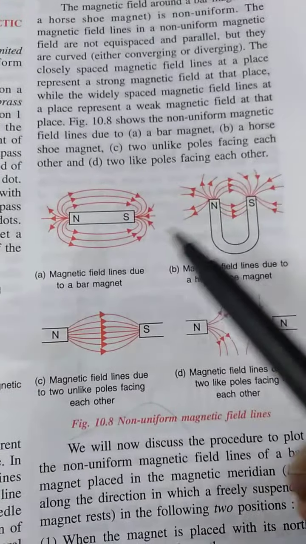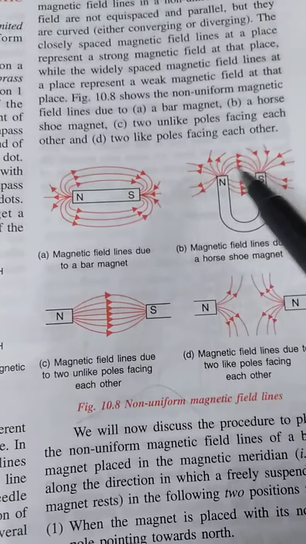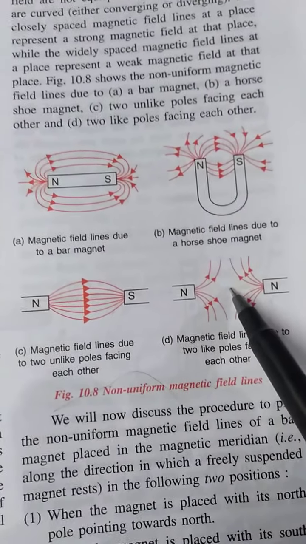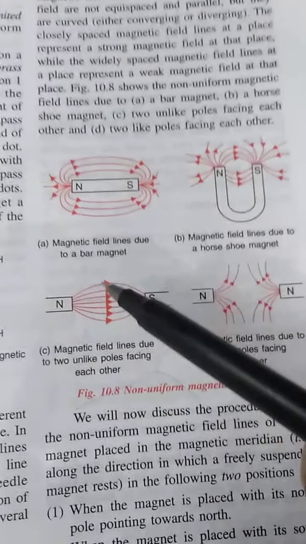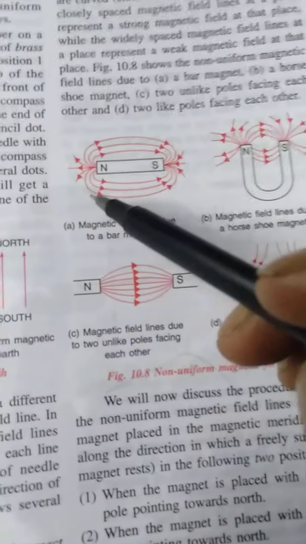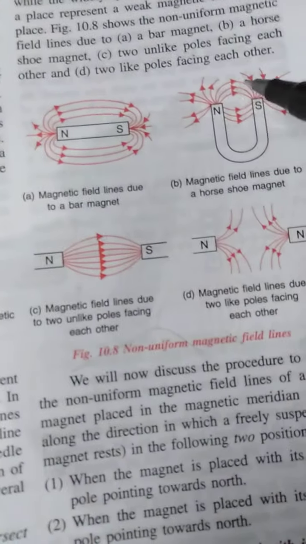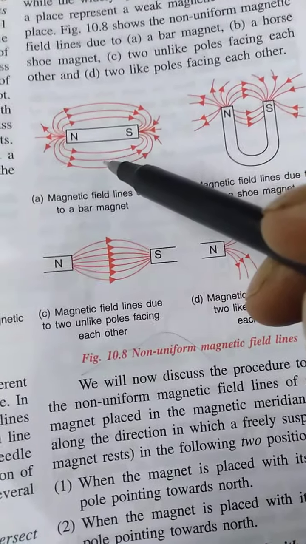Now let us do something else. Here you can see a bar magnet, a horseshoe magnet, two magnets with opposite polarity facing each other, and two magnets of the same polarity facing each other. Here the pattern of lines of force is not like this. As you can see, there is a cluster of magnetic field lines here, but here it is separate, far away.